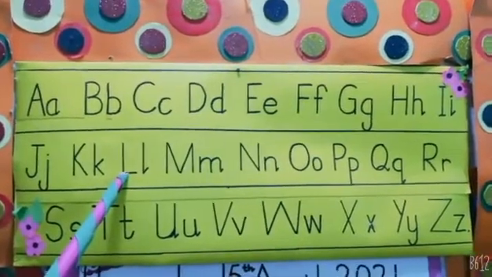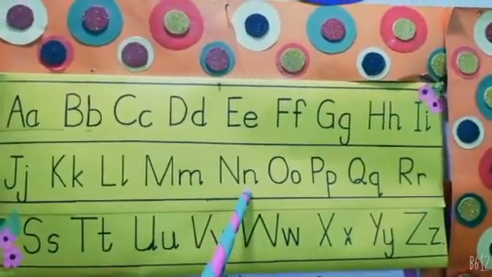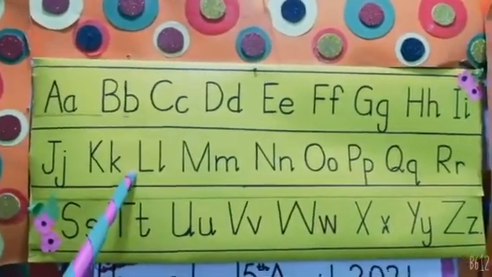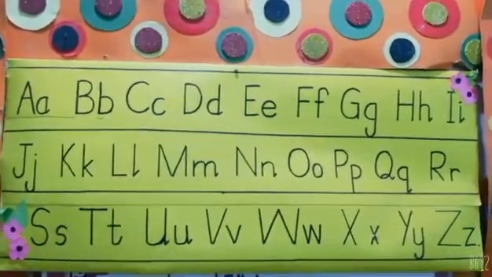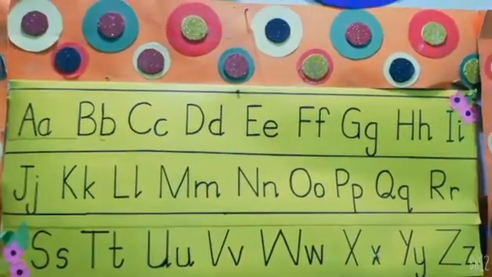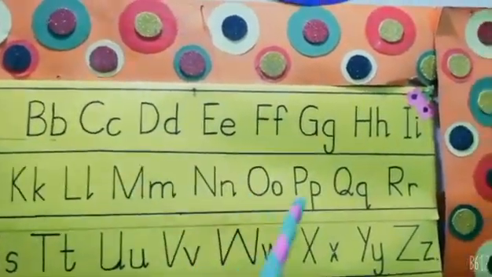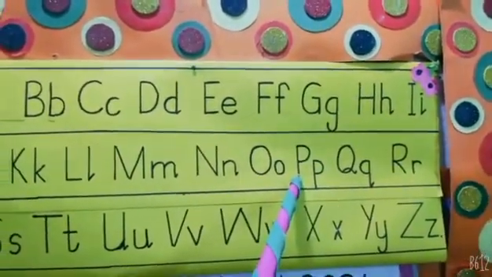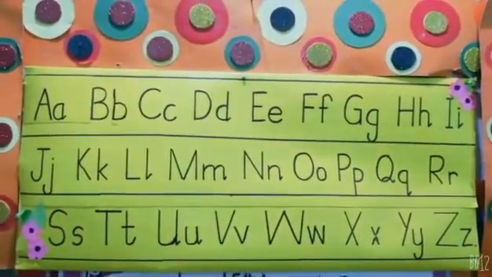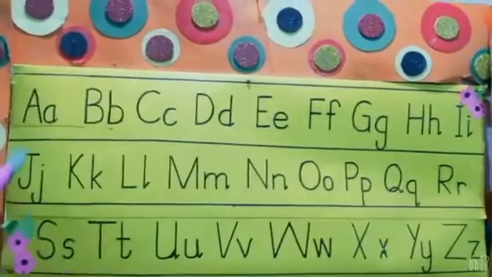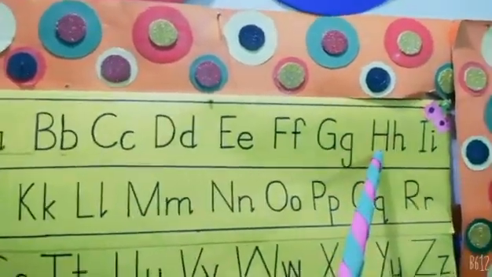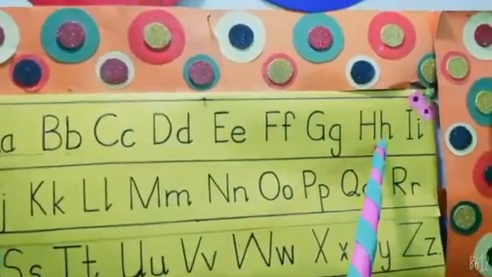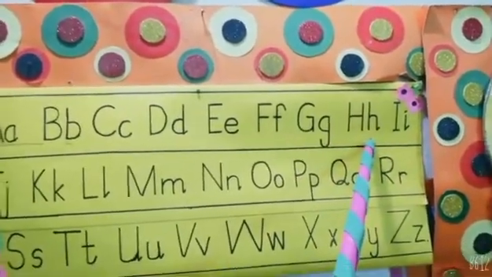Now find out small l. This is small l. This is capital L. Okay, students, where is small p? Yes, this is small p and this is capital P. Students, find out where is capital H. Yes, here is capital H and this is small h. Wow!